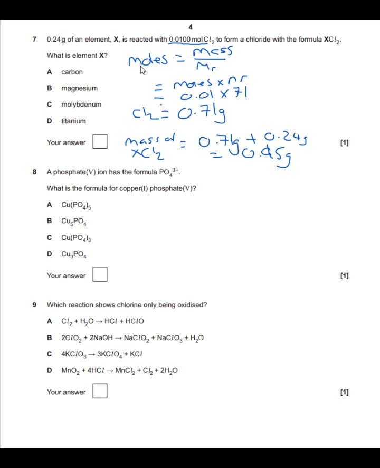Looking at this, we've got the ratio between the chlorine and the XCl2 is 1:1. So we know the moles of XCl2 is going to be 0.01 as well. We know the mass, which is 0.95. So we can work out the Mr of XCl2. So the Mr of XCl2 is going to be our mass, which is 0.95, divided by the moles that we've got, which is 0.01. So the Mr is going to be 95.